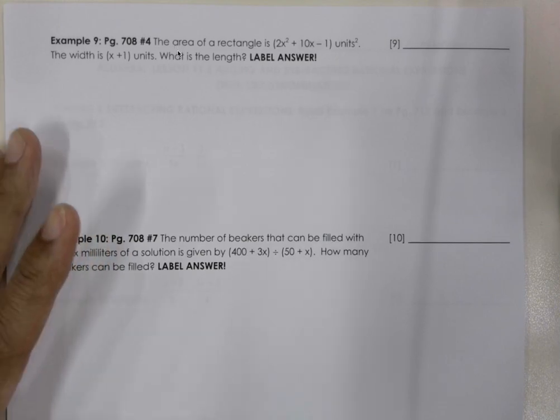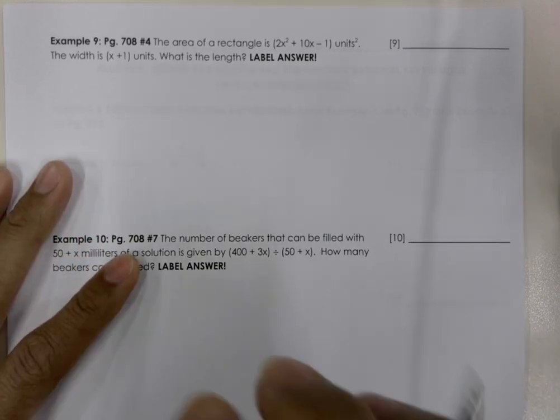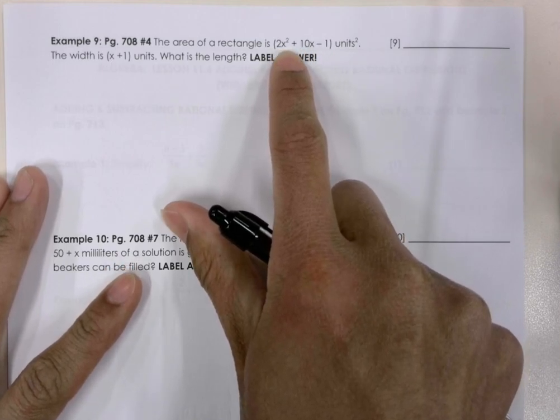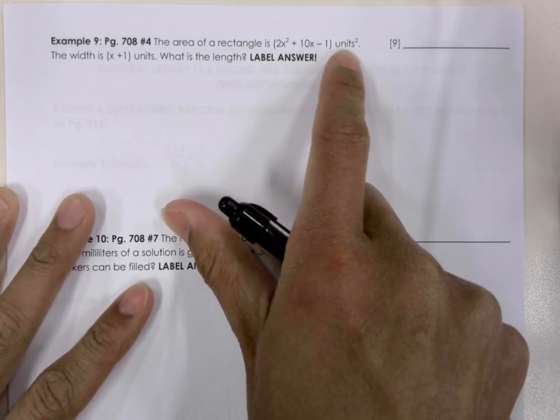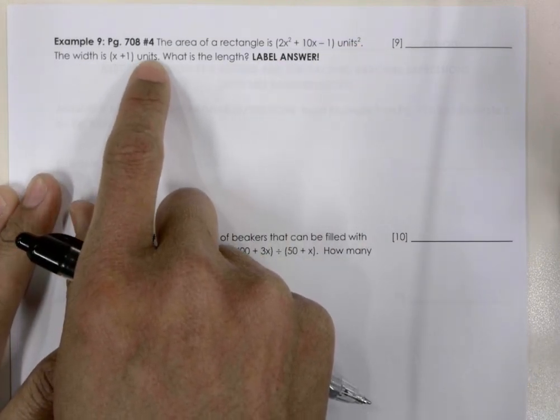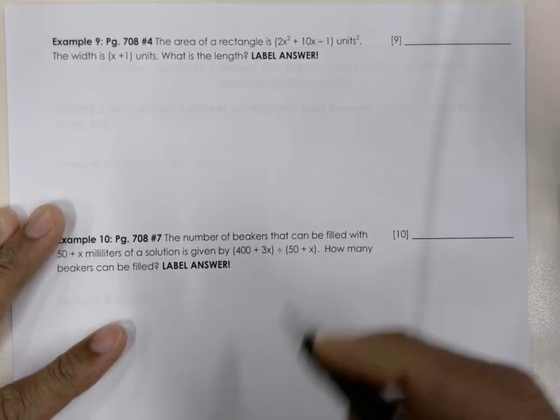So this word problem here says the area of a rectangle is represented by this expression here, 2x squared plus 10x minus 1 units squared. And the width is x plus 1 units. So what's the length?